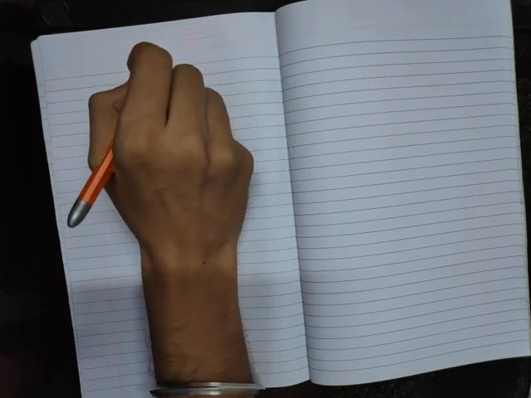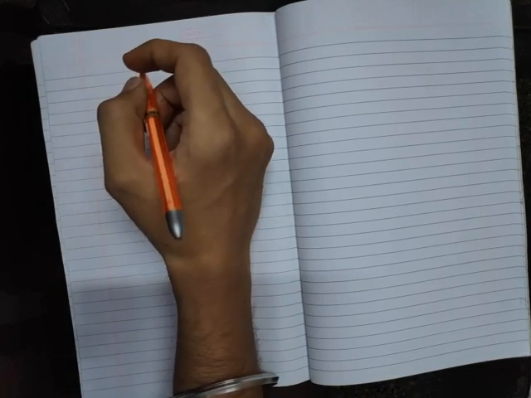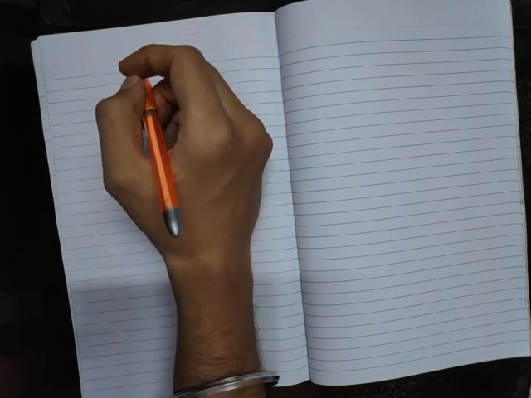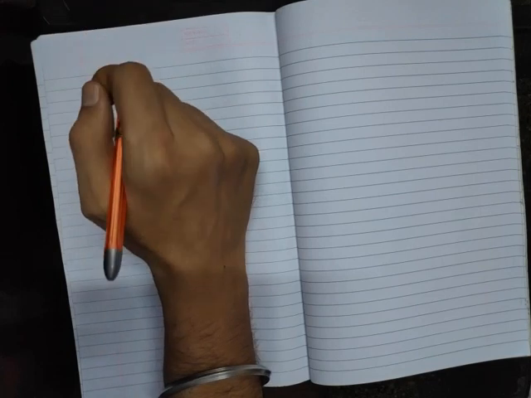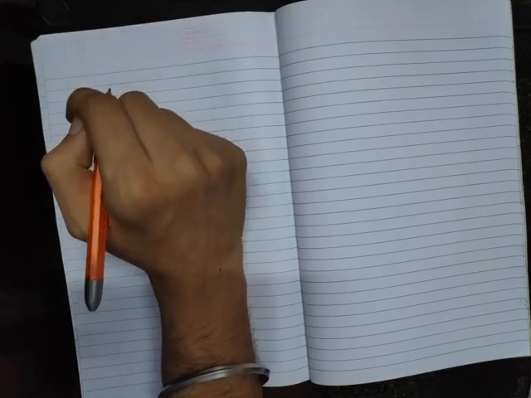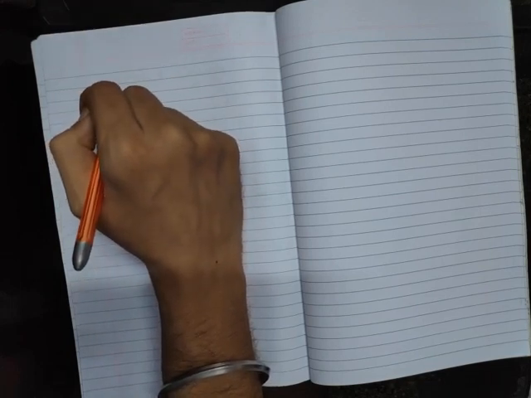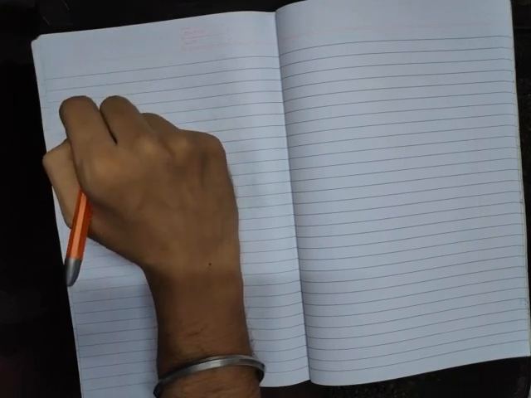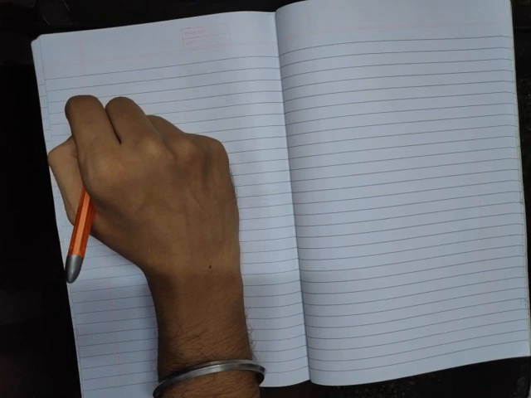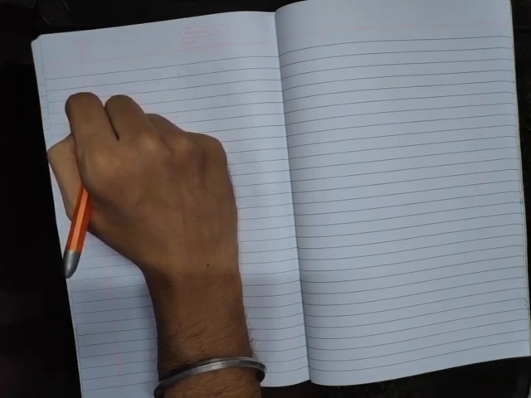First is row matrix. It has only one row. Next, column matrix, only one column. Rectangular matrix, where the number of rows and number of columns are not equal. And the last one that we learned was square matrix, where number of rows and number of columns are obviously equal.